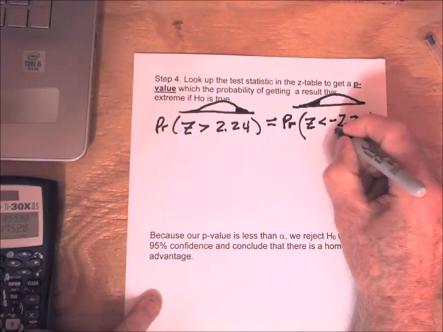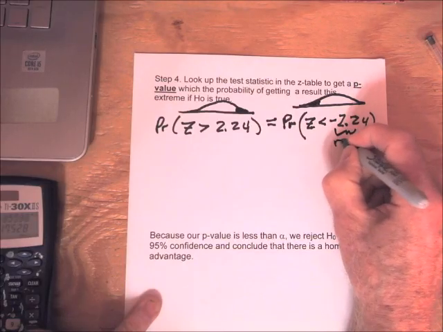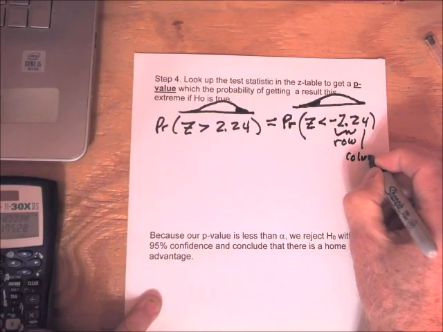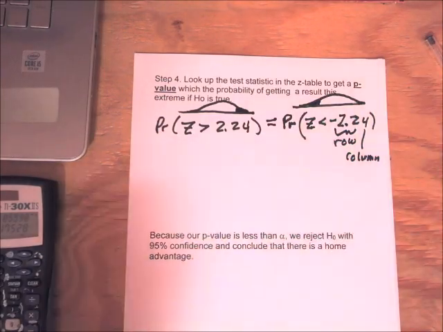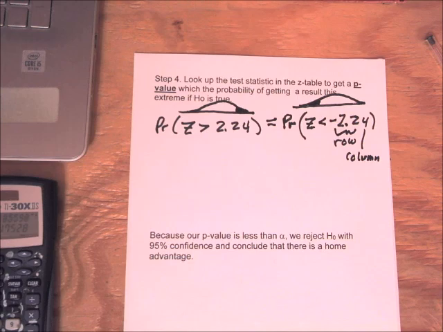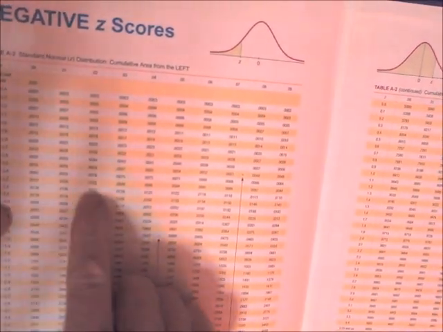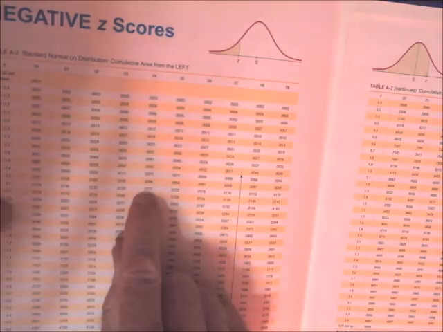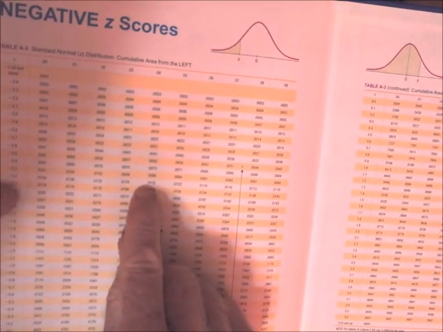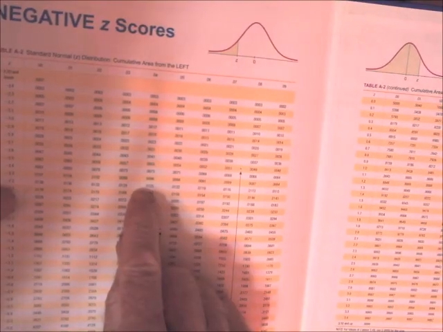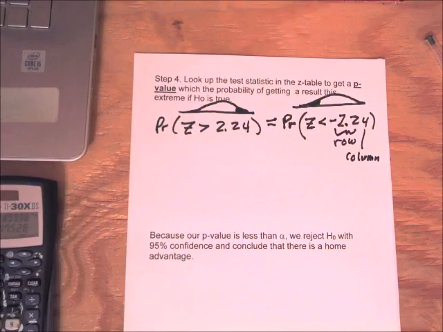And then we want to go to the z-table and look in row negative 2.2 and column 4. And let's see what we get. Negative 2.2 and column 4, it looks like 0.0125.